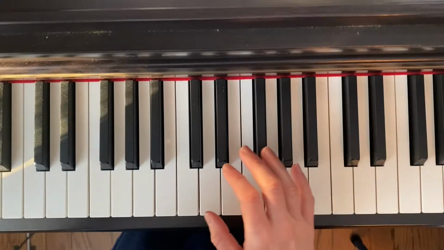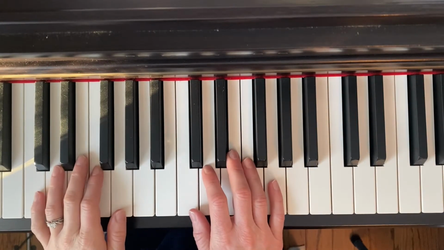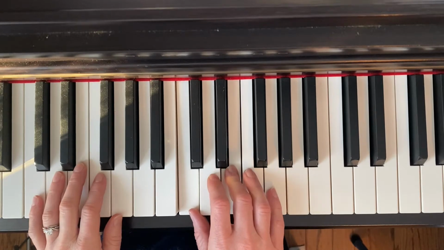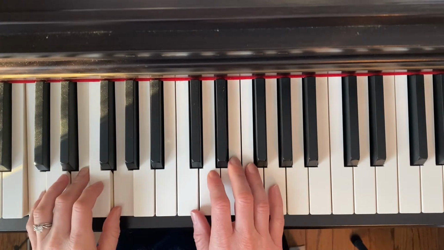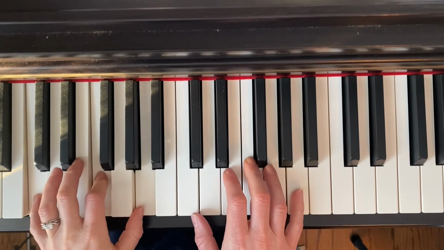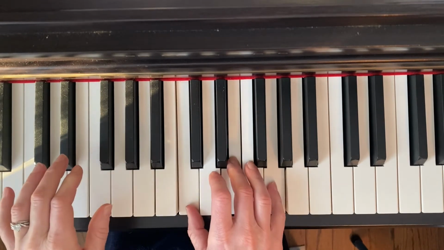Here we go. So first is this 4th chord warm up in C. 1, 2, 3. 1, 2, 3. 1, 2, 3.